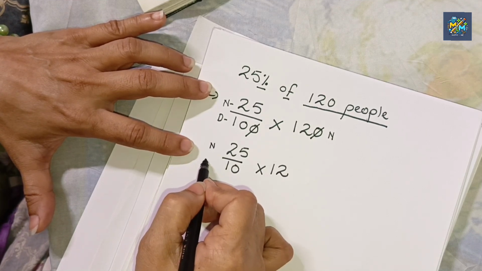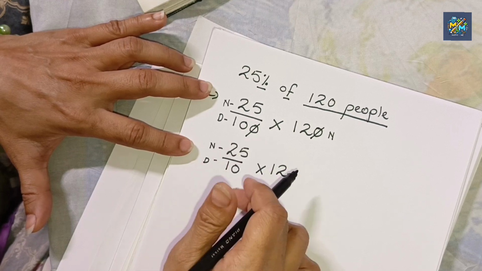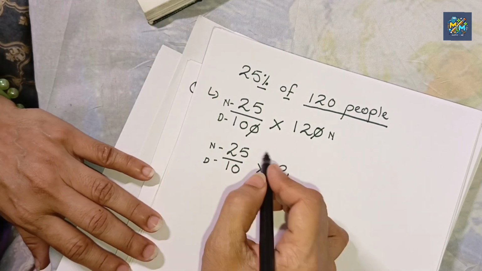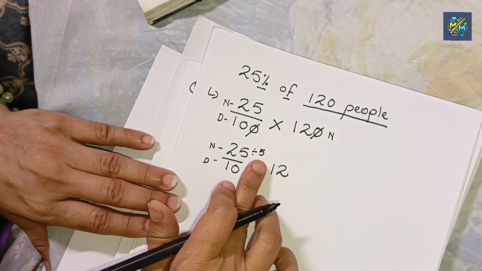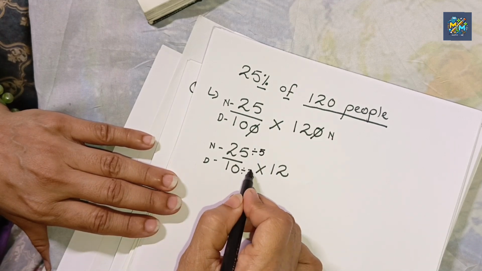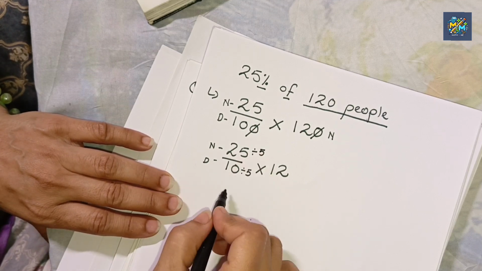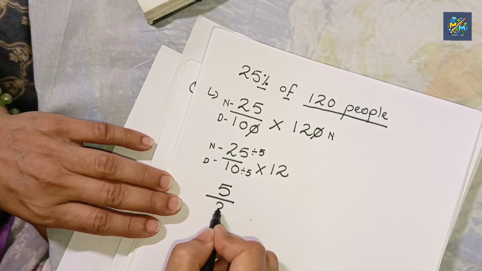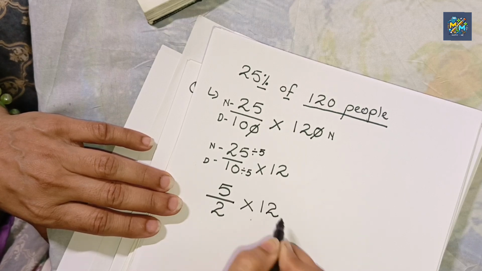Now, as per the rule shown before, let's check that 10 and 25, do they come in the same table? Yes. 25 comes in the table of 5 and 10 also comes in the table of 5. So what I'm going to get? 5 times 5 is 25 upon 5 times 2 is 10 multiplied by 12.